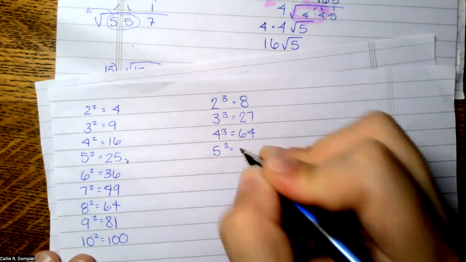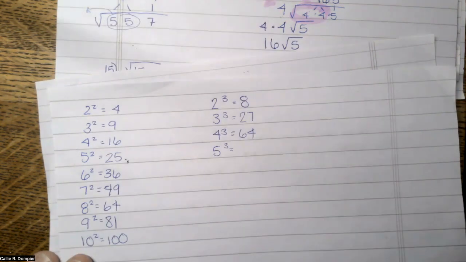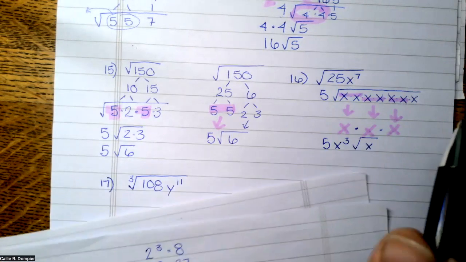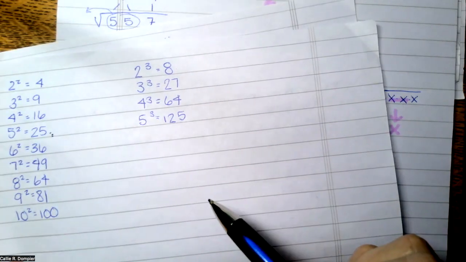5 to the third is 125. Oh, sorry, the glare is too bad anyway. You can't see my calculator. And we're looking at the number 108. So we already went above 108. So 108 is not a perfect cube.